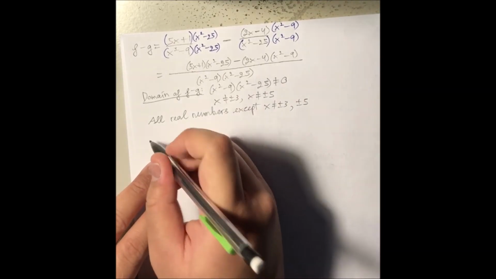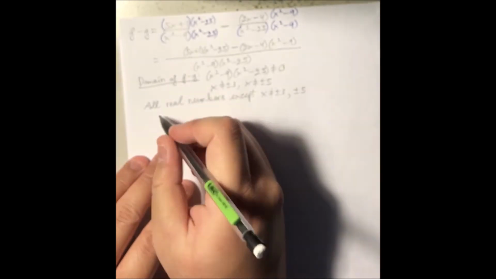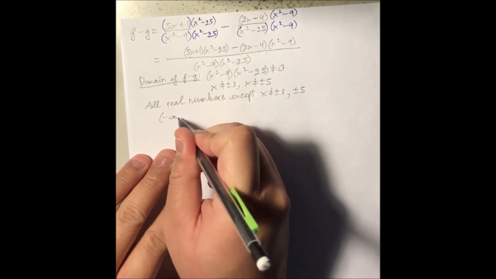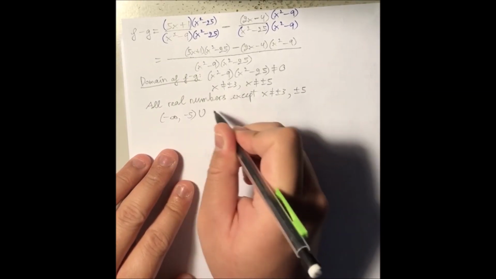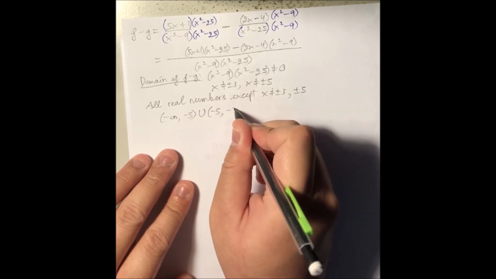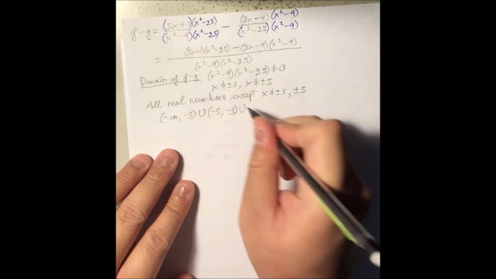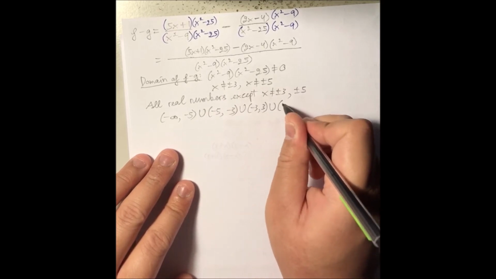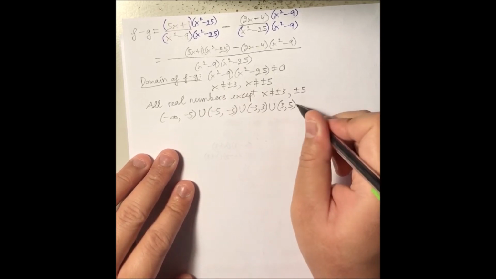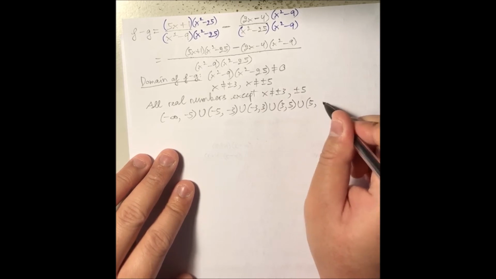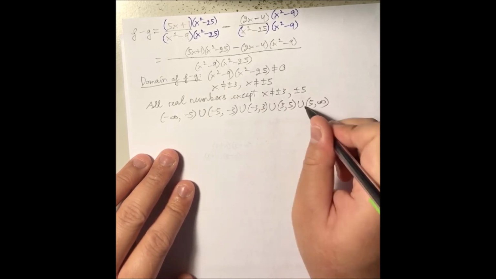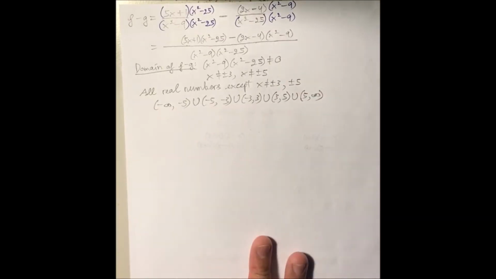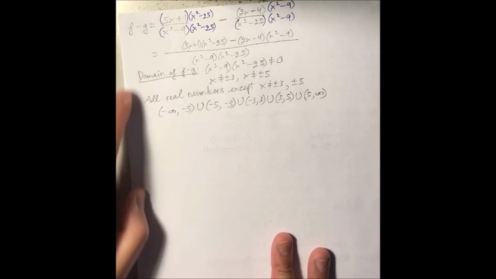So interval notation, well, it's going to be the same interval notation as this, okay? So I'm not going to sketch out the number line. It's going to be from negative infinity all the way to negative 5, union from negative 5 to negative 3, union from negative 3 to 3, union from 3 to 5, union from 5 to positive infinity. All open intervals, by the way. So that's how we find the domain of the difference.